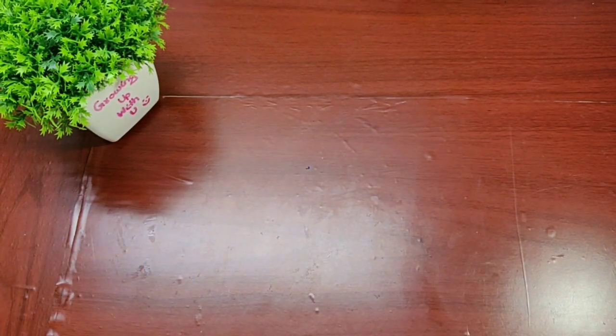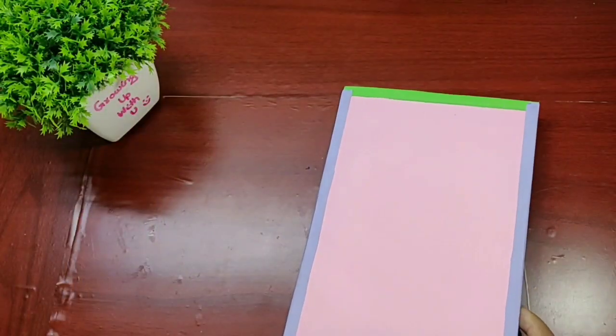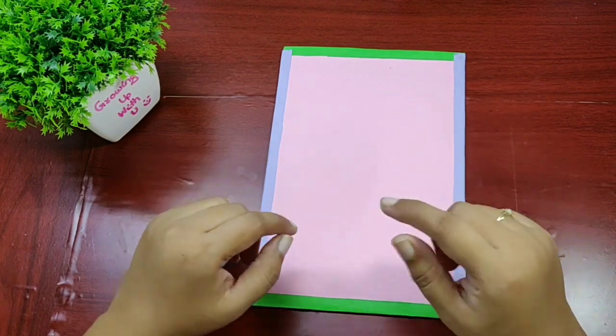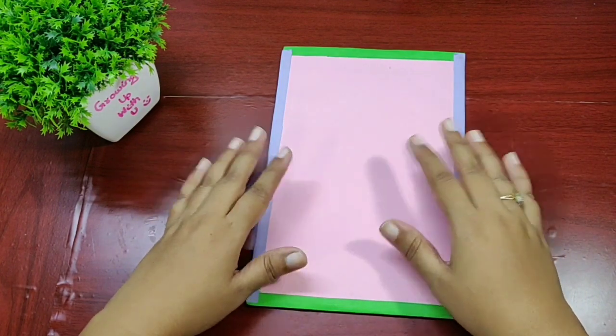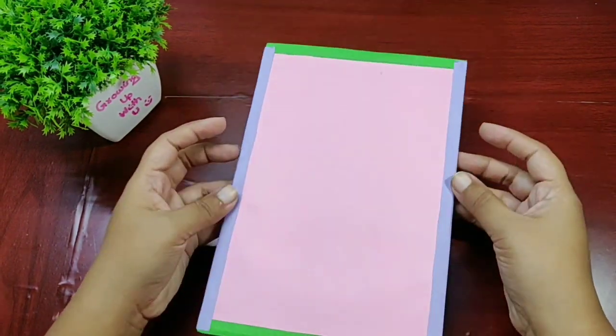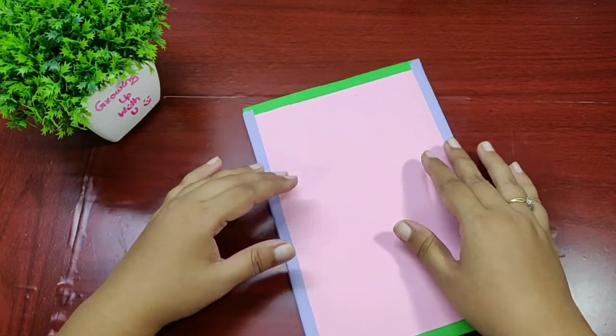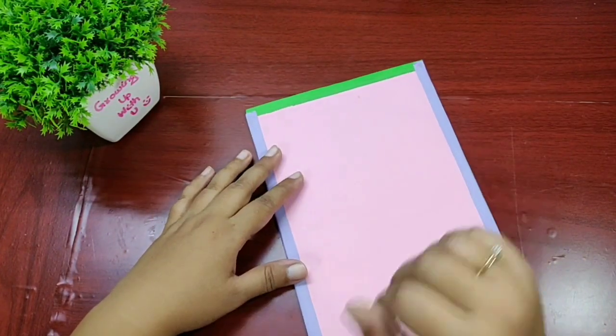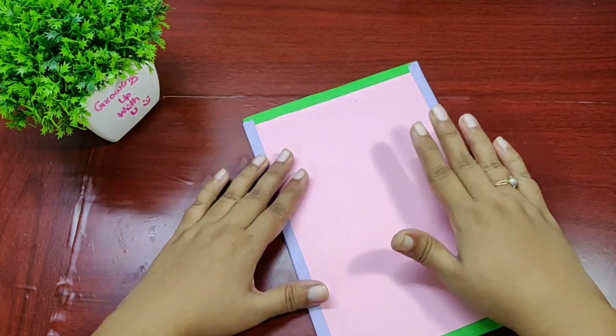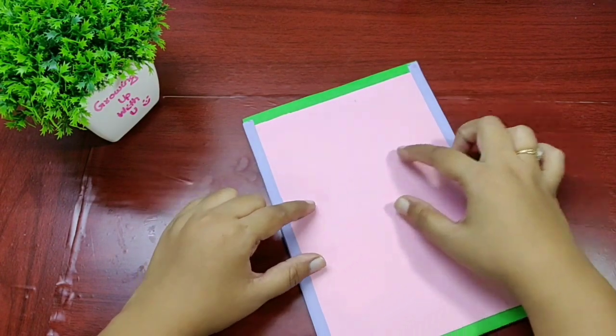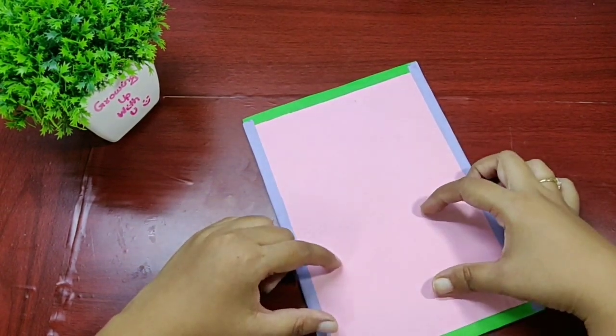For that today I'm going to use these cardboard pages. I'm providing the link below in the description box as to how I have made this. And now let's get started. So the first page will be the cover page where we will be writing modes of transport.